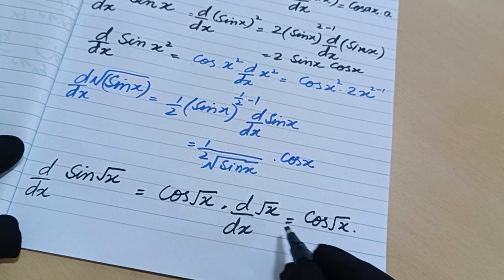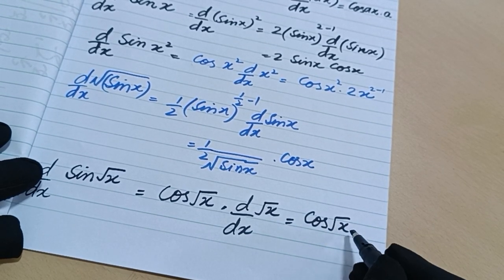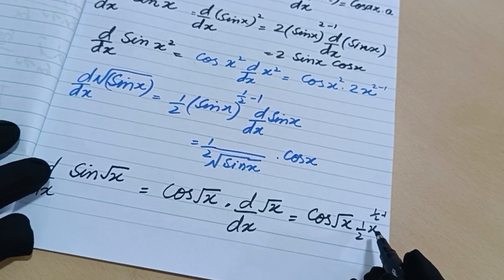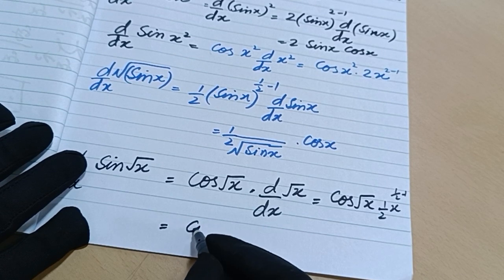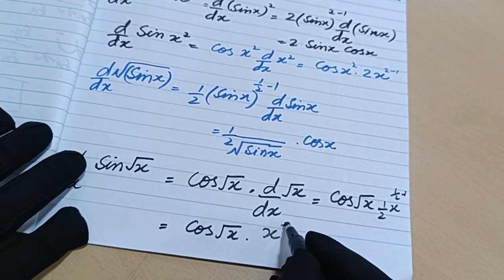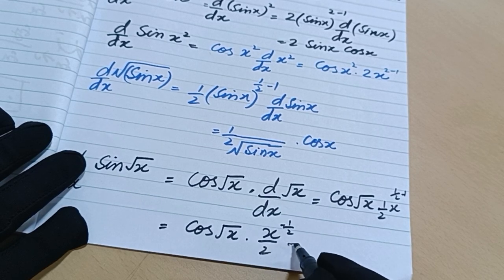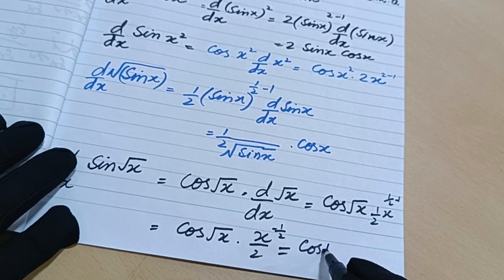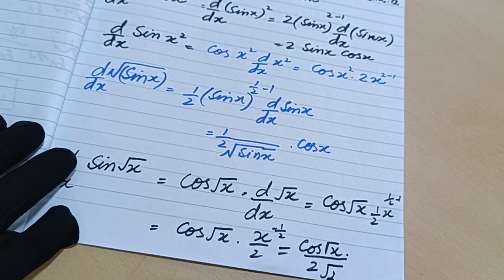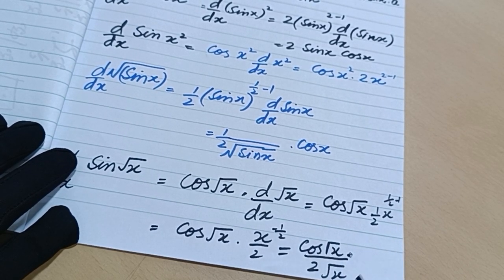Now cos of the angle, and its derivative is 1 by 2, x to the power 1 by 2 minus 1. This will become cos of the square root of x times 1 by 2 x to the power minus half, and it can become cos of square root x over 2 square root x. Is it okay?